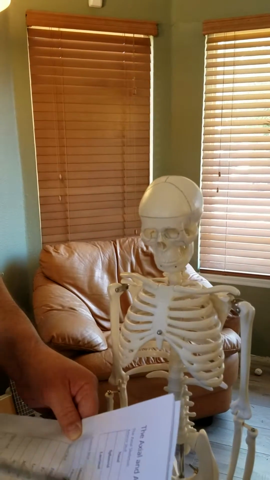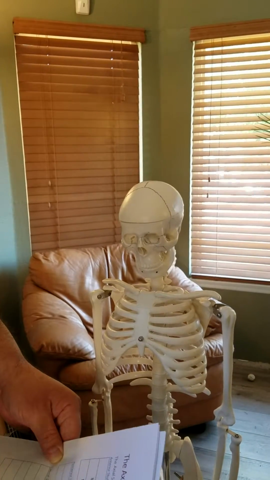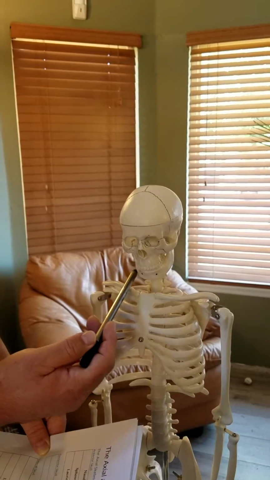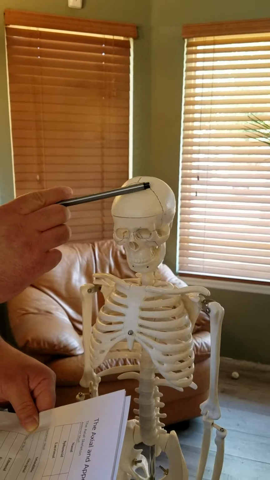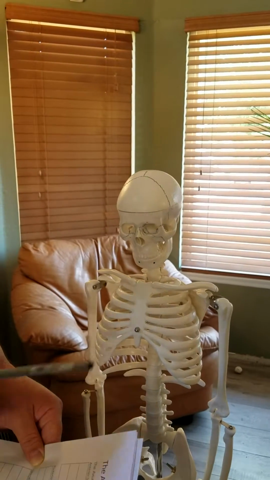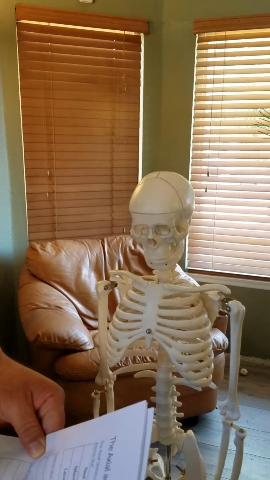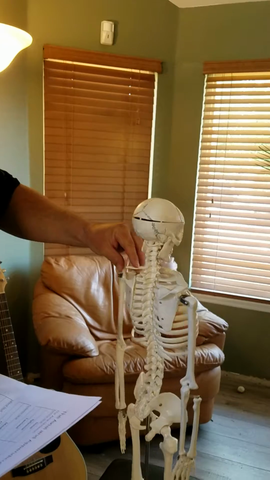Your zygomatic. This is your zygomatic. You have your maxilla. This is your maxilla. You got your mandible. It's your mandible. You got your frontal. Here's your frontal. And your vomer. Your vomer will be right here, right underneath the plate. That's going to be your vomer. Let's do posterior skull. Just turn this guy around.